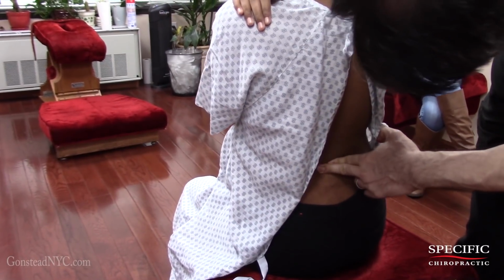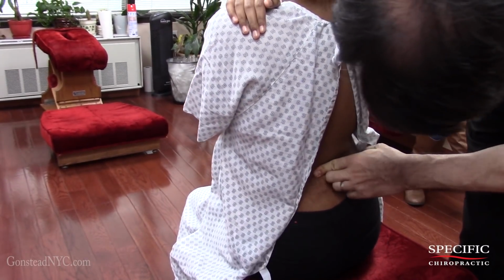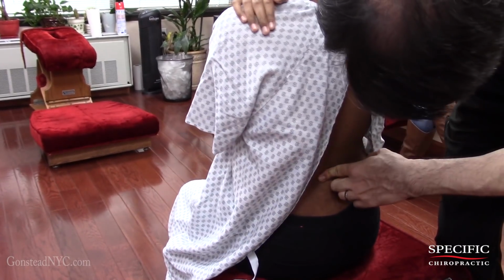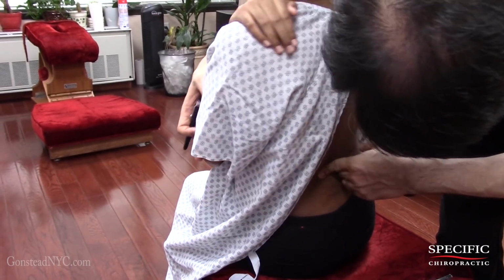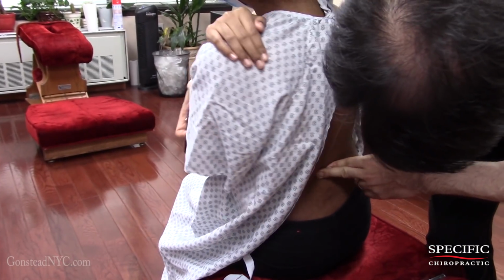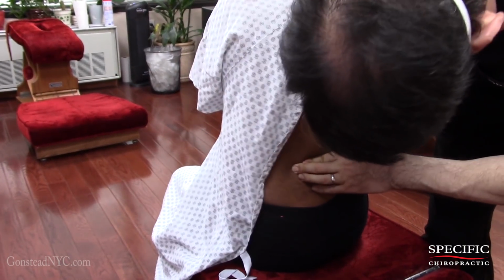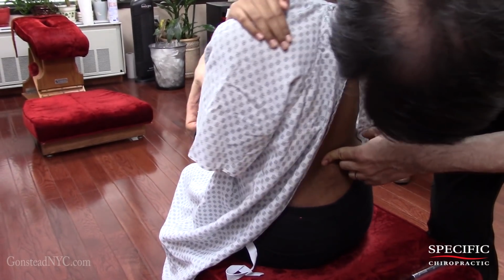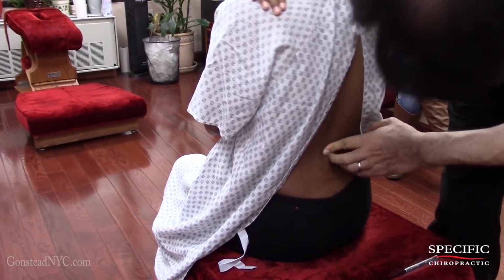How's this feel right here? It feels fine. You sure about that? Yeah. There you go. It hurts less on the bottom. Yeah, that might be so, but this is still problematic too. See this right over here? You can't rotate your body too well on that side. Whereas, see, you can rotate here just fine, but this one you can't. This fourth lumbar's in trouble. All right.